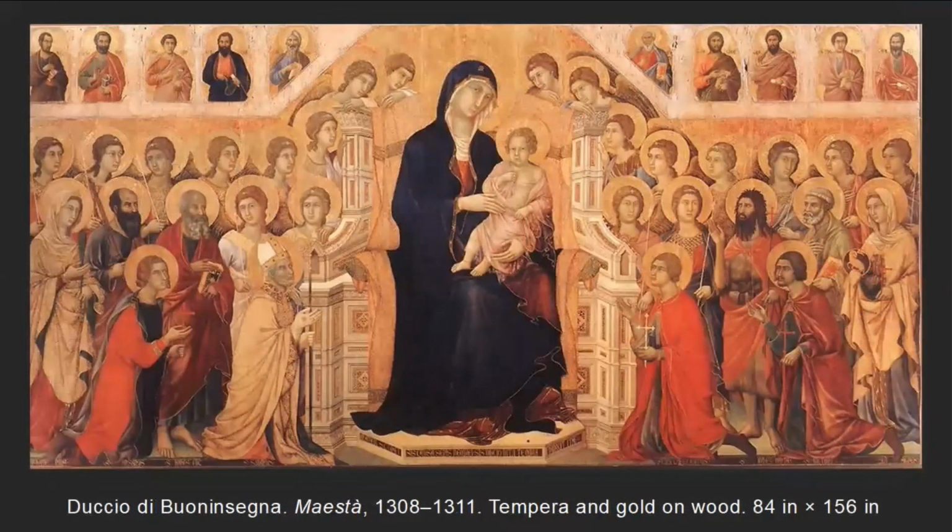Here's another example of hierarchical scale. This is a painting by Duccio Buoninsegna. A little tidbit of information: Buoninsegna means good teacher in Italian. This is his Maestà, or the Child and Mary in Majesty, and you can see that they are very large. The baby Jesus is just about the same size as Mary, while the saints and angels all along the sides of this throne, and the saints lining the top of the image as well, are all quite small in comparison to Mary and Jesus.